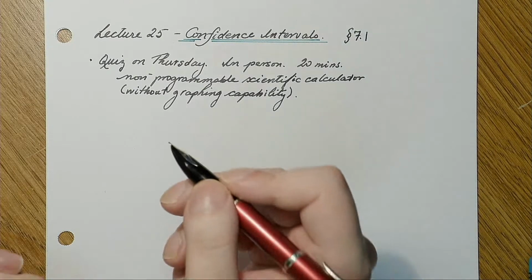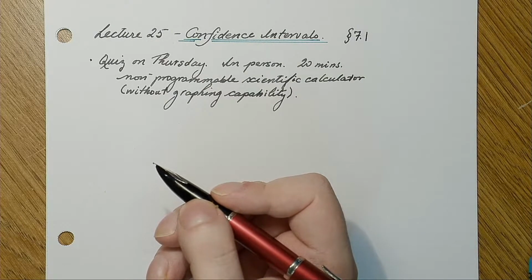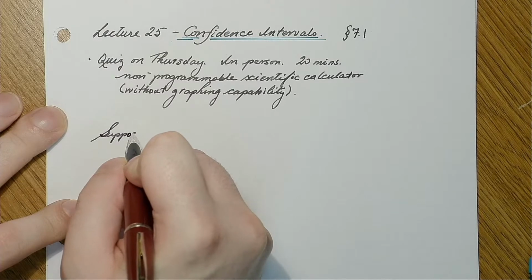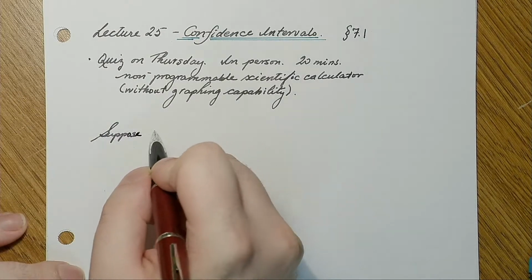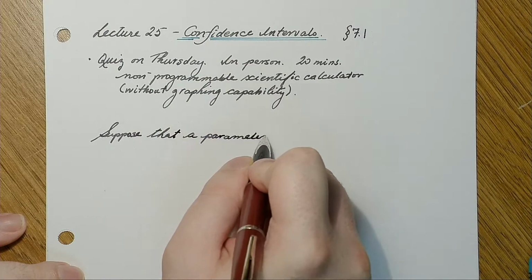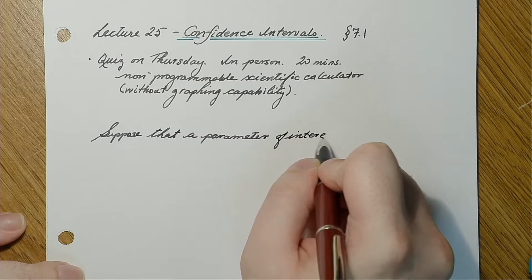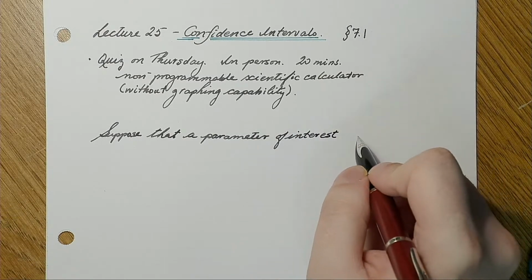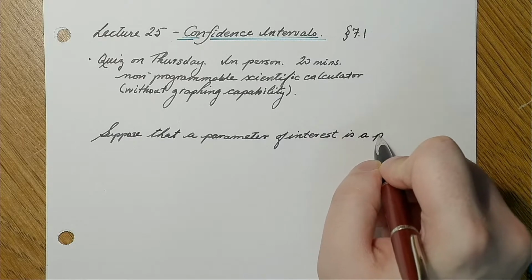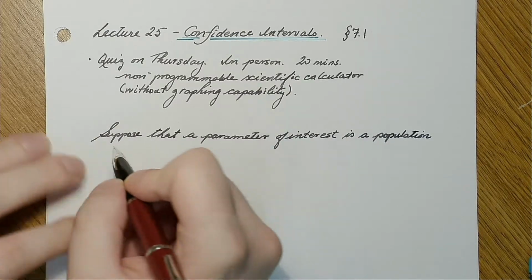Okay, so the basic concepts and principles of confidence intervals are mostly easily introduced by focusing on a simple situation. So we're going to suppose that we have a parameter of interest, that is a population mean, the population expected value.